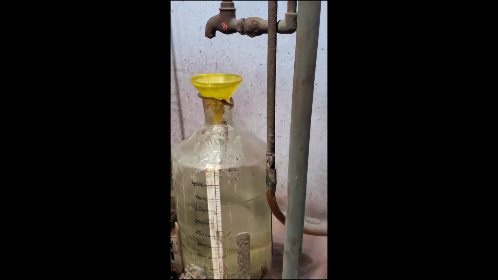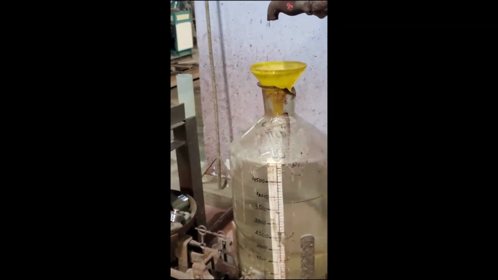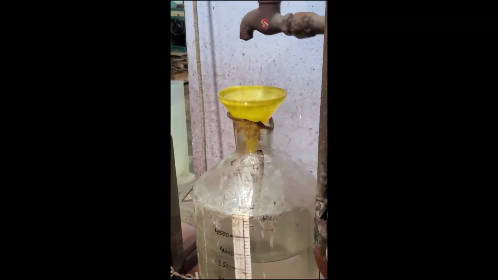Now we are filling the water drop by drop. So slowly we are applying the pressure on the pellet.